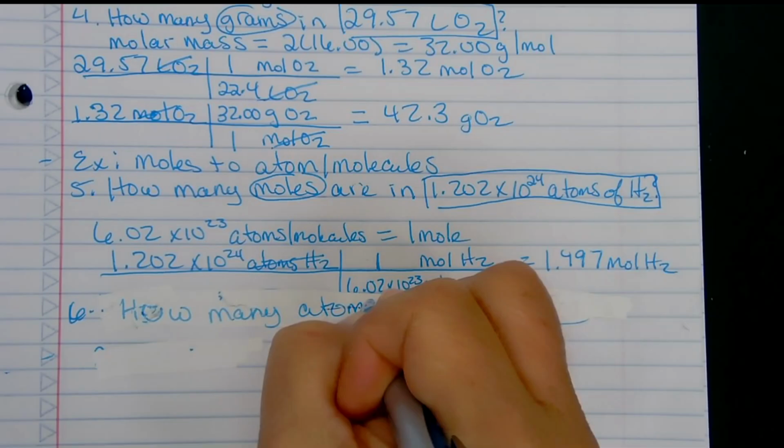So here's my given, here's my want. No grams, so no molar mass needed. Then I'm going to go ahead and write my given. My given is going to be 2.3 moles of O2.